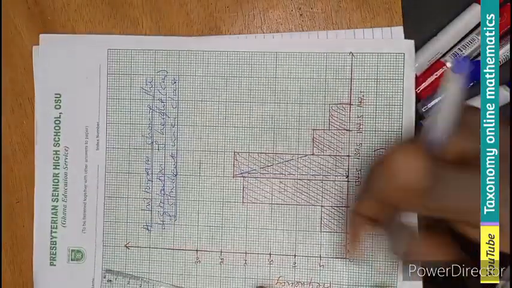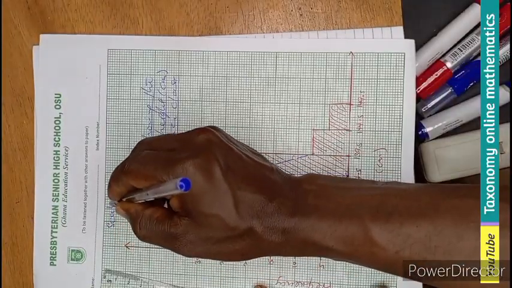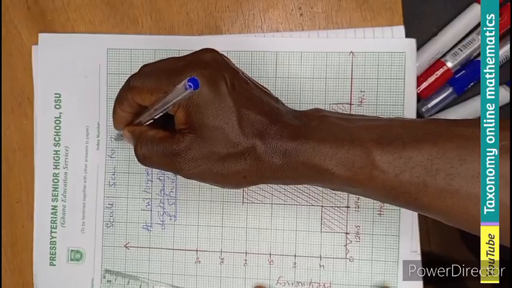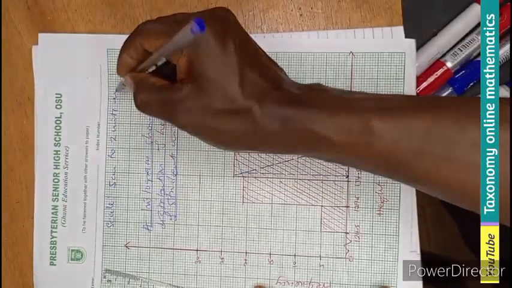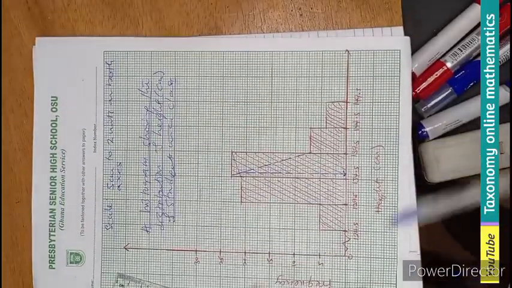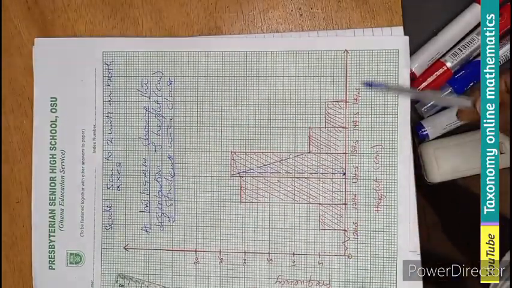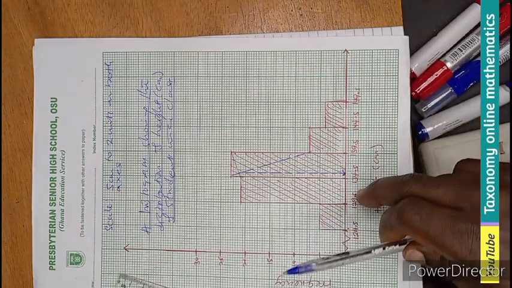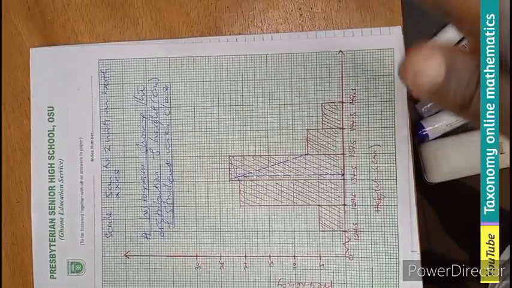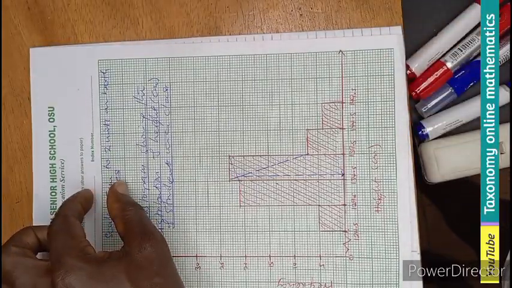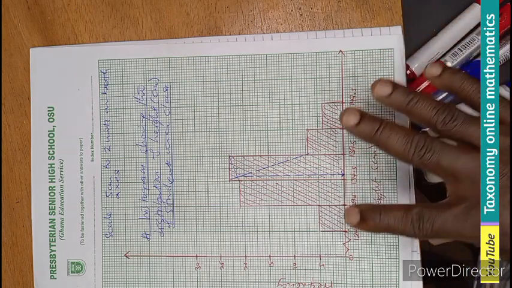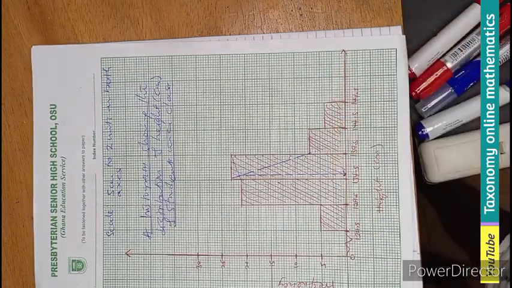Then we know that the scale we are using is 5 centimeter to 2 units on both axes. So there are cases whereby the scale used on the x-axis will be different from the scale used on the y-axis. You indicate the two and indicate that on the graph to show the scale you use. All right, I believe the concept of the histogram is understood.